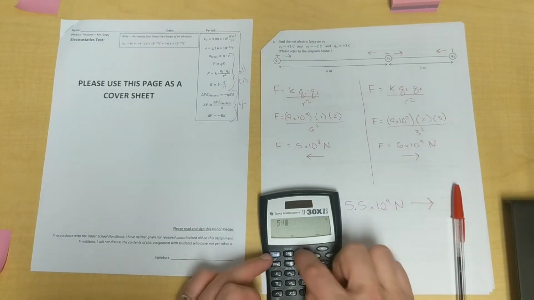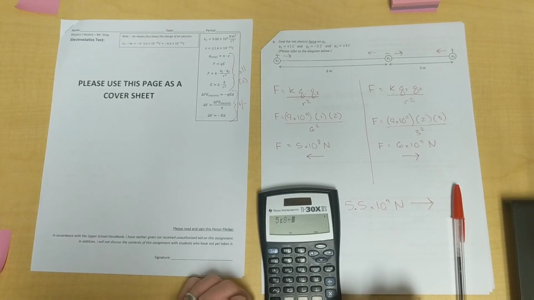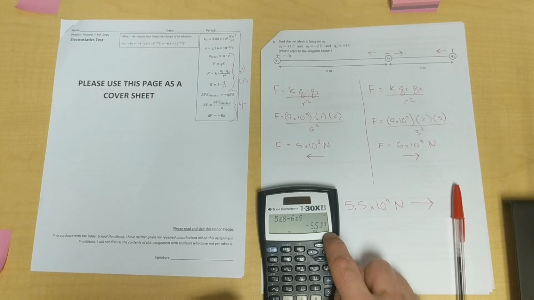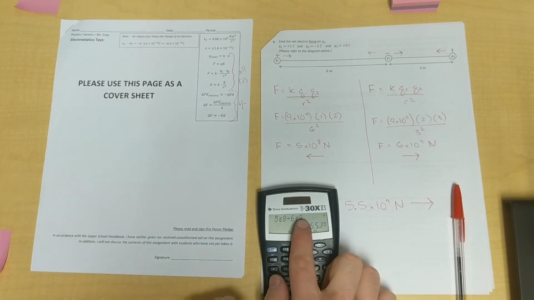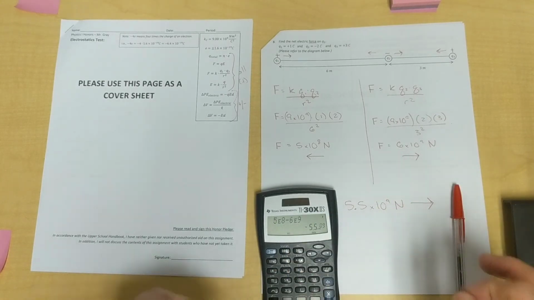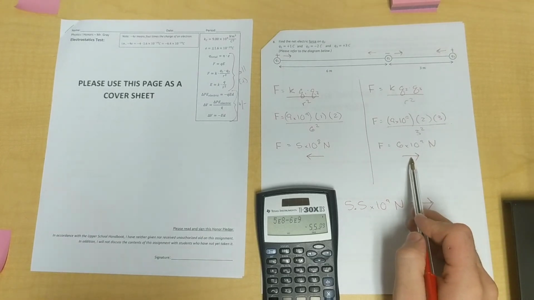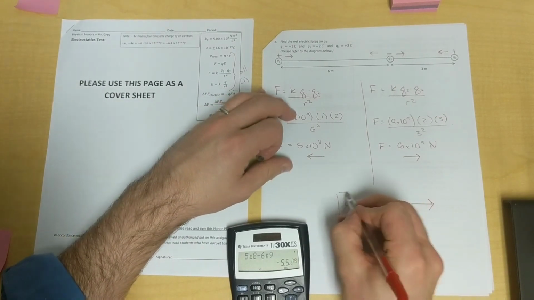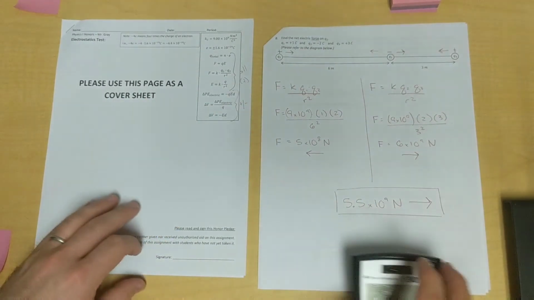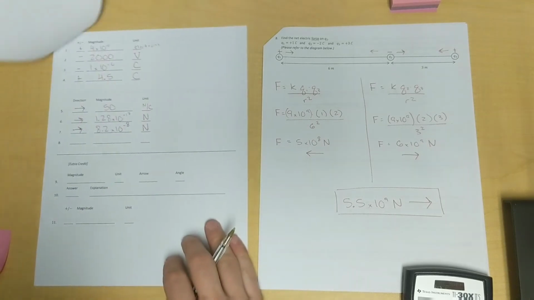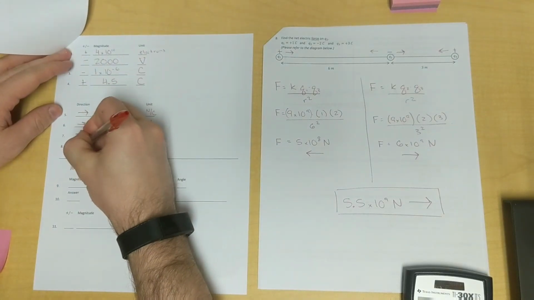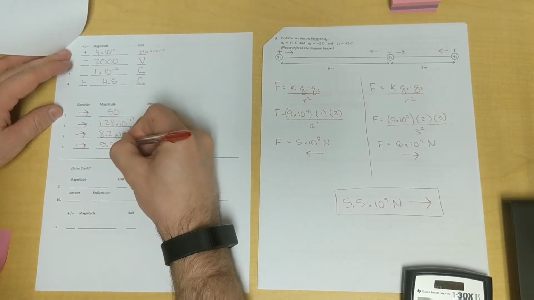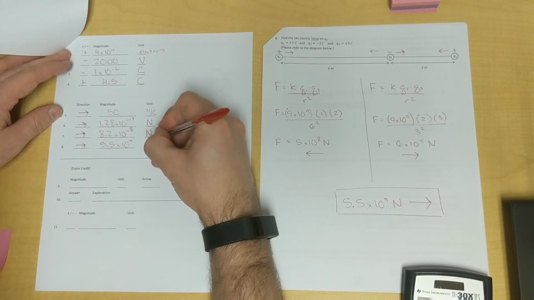5 times 10 to the 8th minus 6 times 10 to the 9th. We still get 5.5 times 10 to the 9th, but we're not going to look at this negative sign. We're just going to keep the direction of the bigger one. So we're going to keep the direction of this to the right. Okay. Let's fill this into our formula sheet. So it's to the right, and it is 5.5 times 10 to the 9th newtons.